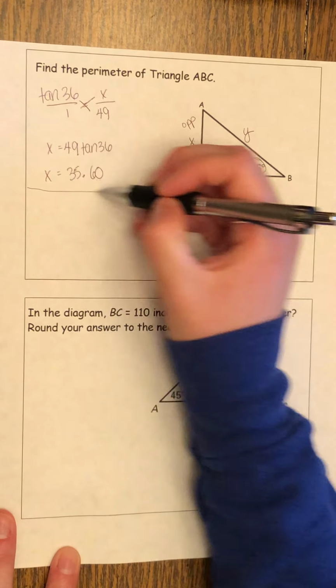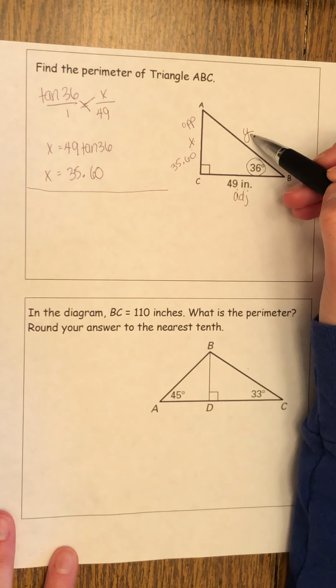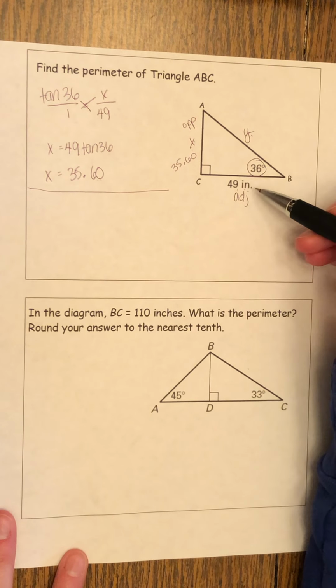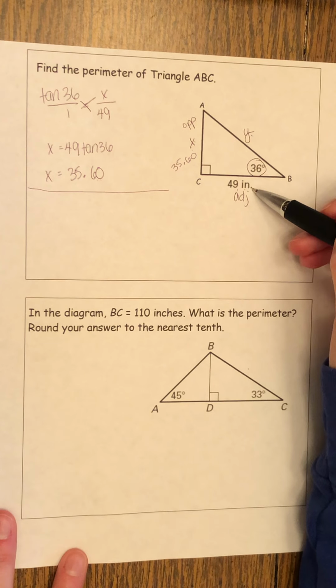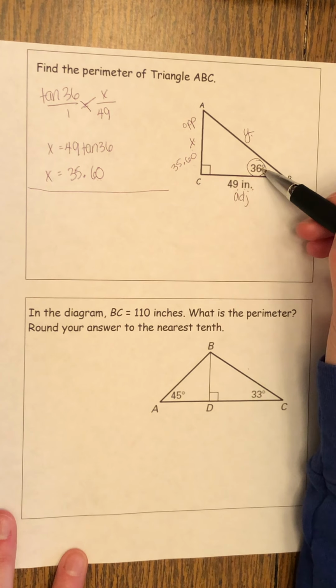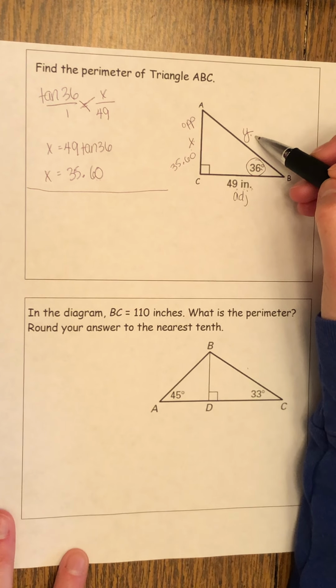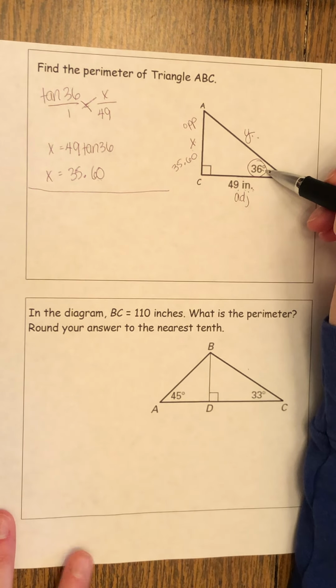Now, I need to figure out, though, what y is in order to find the perimeter of this triangle. So I'm going to, again, go off of the given side length. So I'm going to use the adjacent leg in relation to the 36-degree angle. Now I'm going to ask myself, what is y in relation to the 36-degree angle?